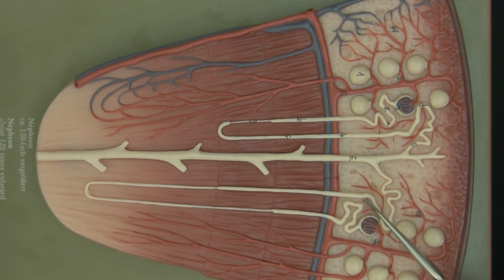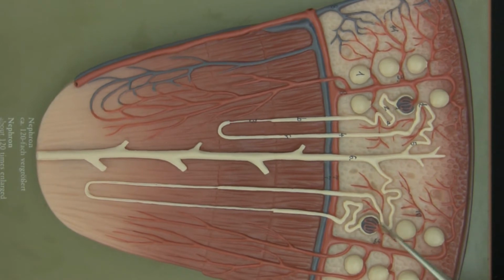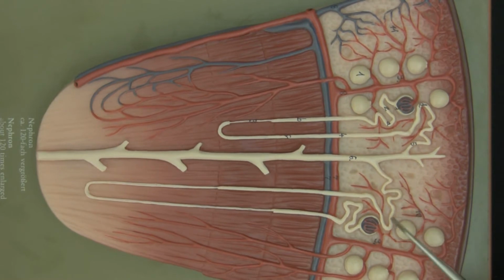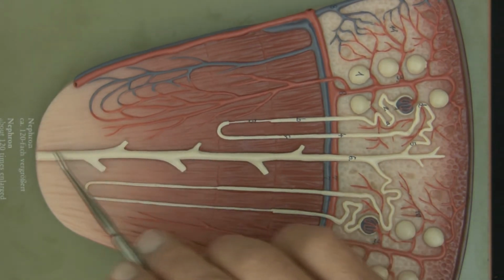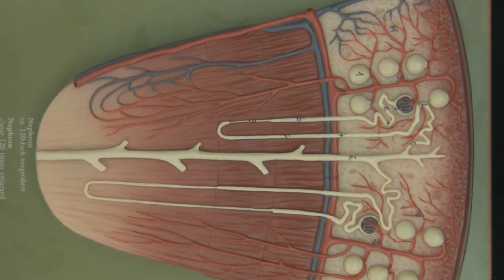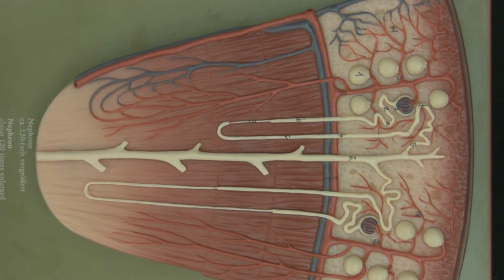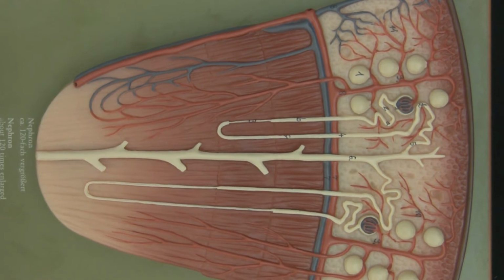The loop returns to the cortex, where it forms a twisted tube, the distal convoluted tubule, and many of these empty into a singular duct which terminates at the tip of the renal papilla. That duct is called the collecting duct.